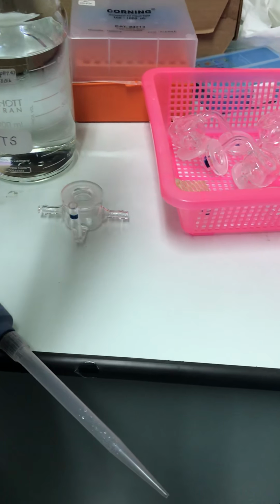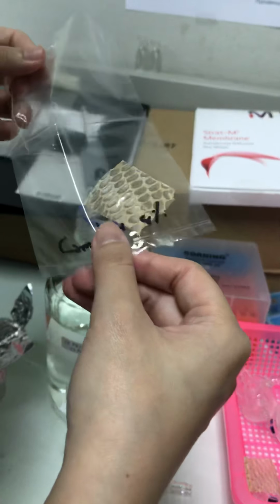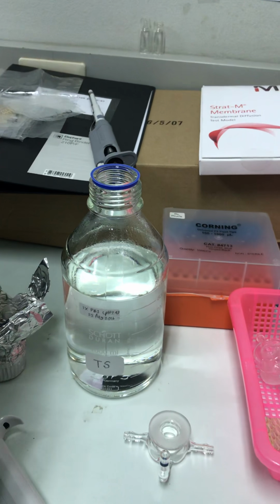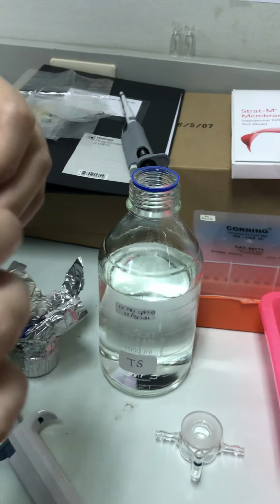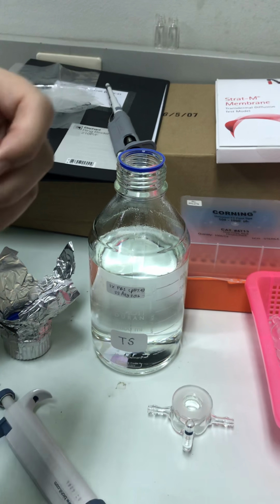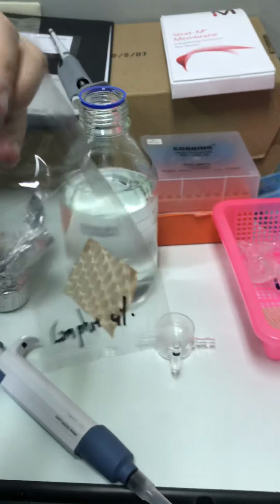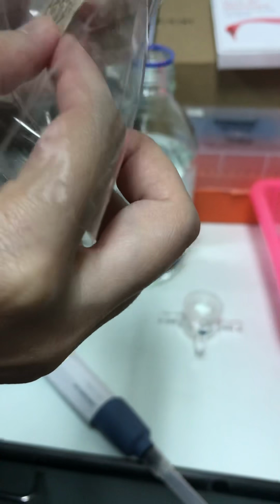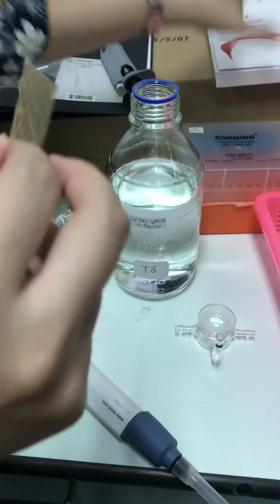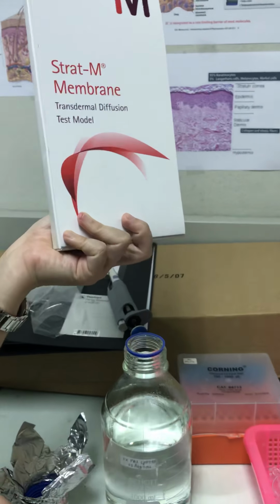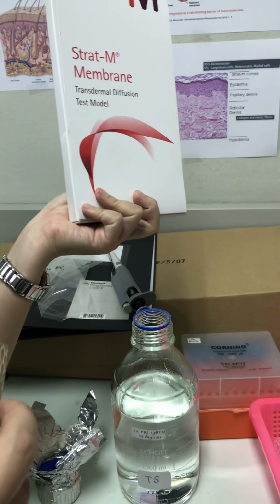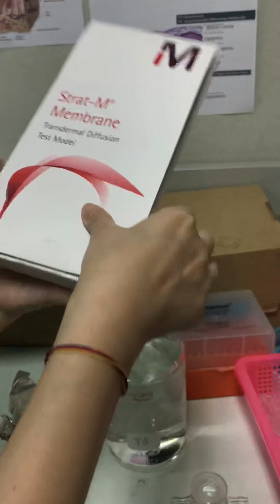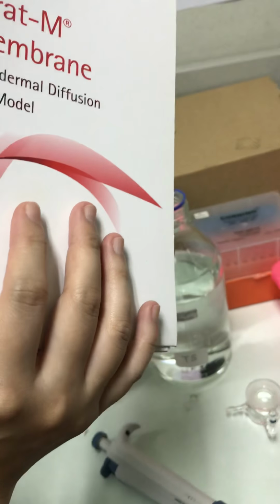I'm going to show you this one, but it's quite difficult to find the snake skin. We have to ask from Sawapa, which belongs to the government and produces the serum. However, we can buy this one. It's called Strat-M membrane, but it's really expensive. This one I think is about 30,000 baht.